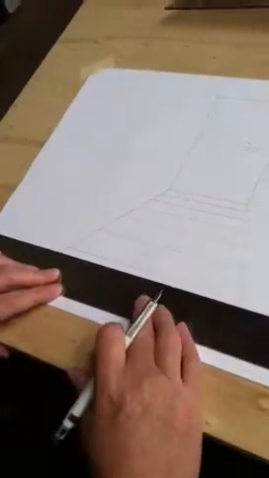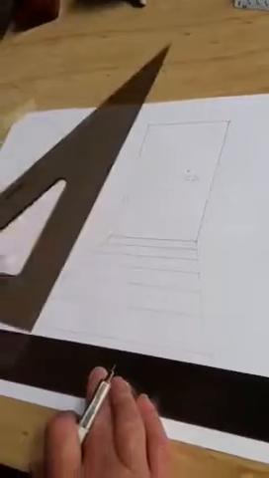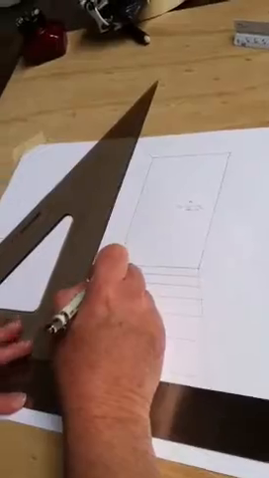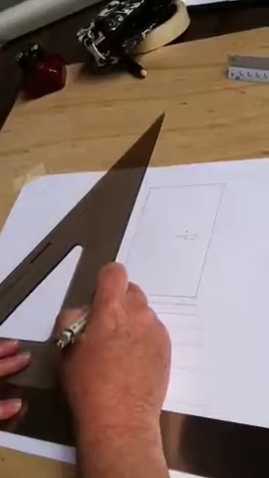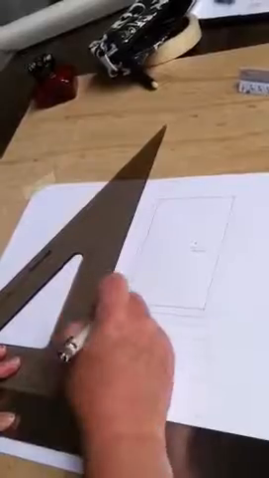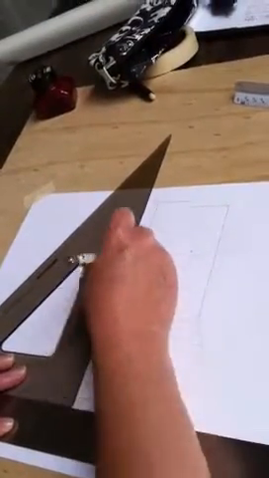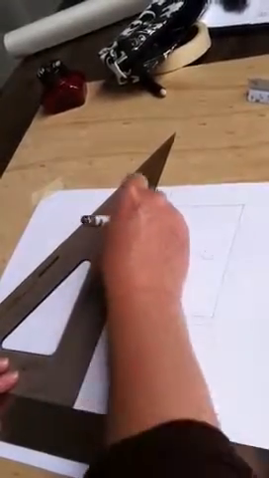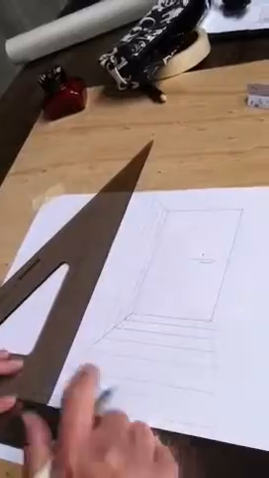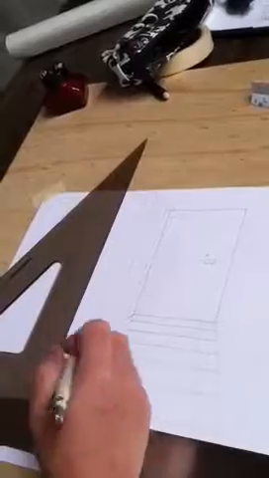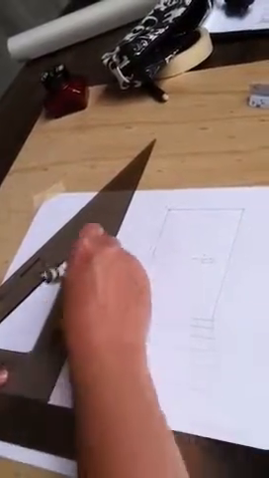Now, once we have the floor grid, guess what? We can just bring our verticals right up the wall. And we're lining up our T-square to the board, our triangle, and we're going up. I'm making these darker than I normally would, just so that you can see. So we're not even going to see the top of the wall when we get forward here in our space.